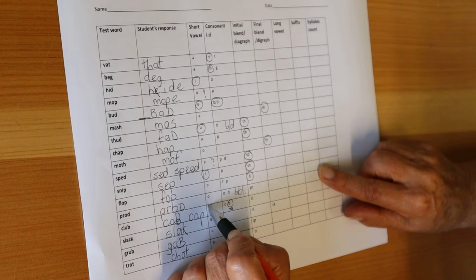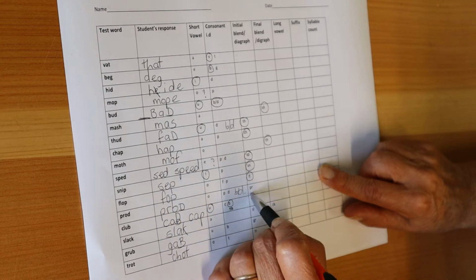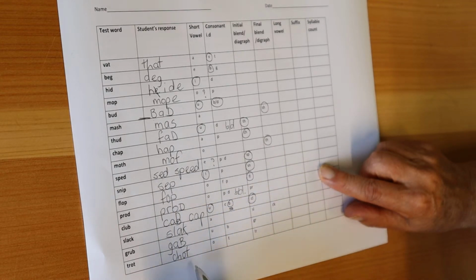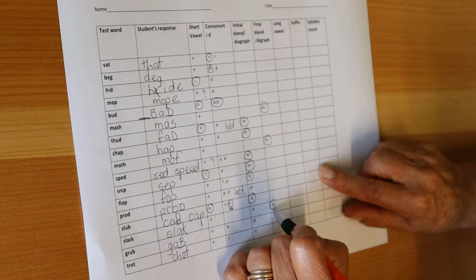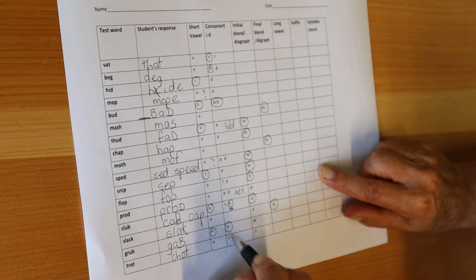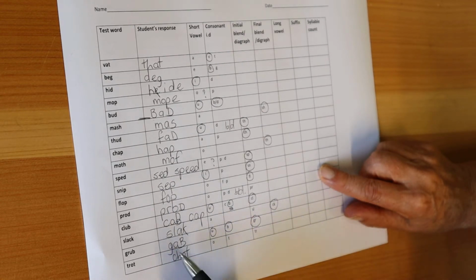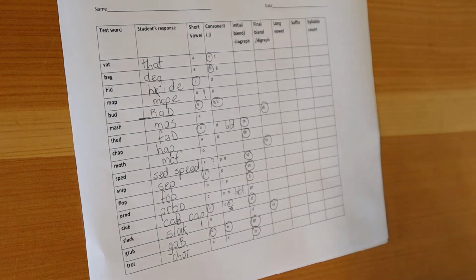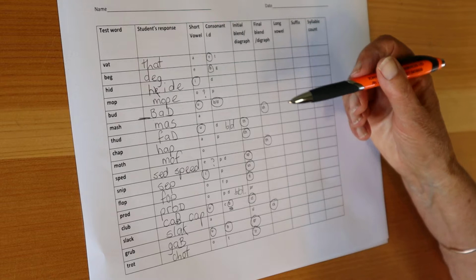And then there's that sound, and they haven't heard both sounds in that cl blend. Here, got it all except for that CK. Here, that and problem again, that getting that B right, and hearing both sounds in there. And this tr. So straight away, I can look down and see what it is I have to work on.